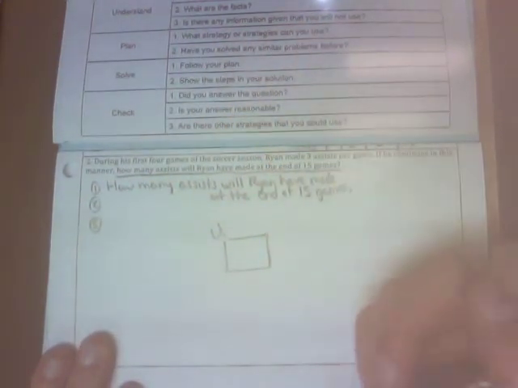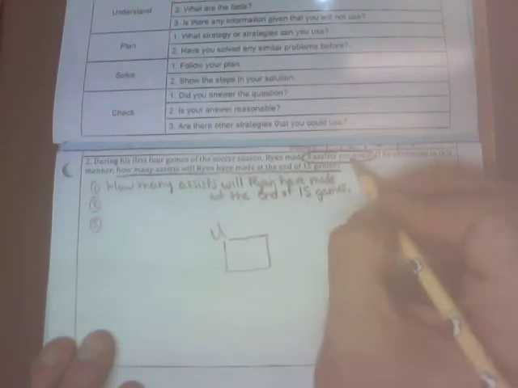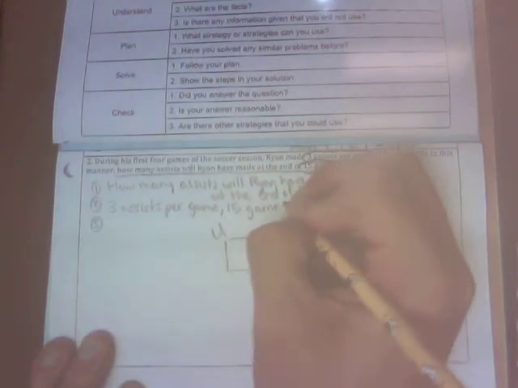Question 2, what are the facts? What are the things I know? I know that Ryan made 3 assists per game, per meaning 1, so 3 assists per 1 game. How many assists will he have made after 15 games? So I know 3 assists per game, and then I also know there's been 15 games.